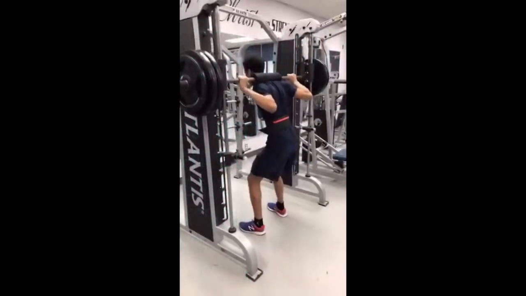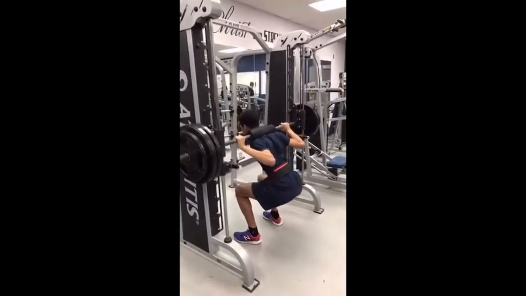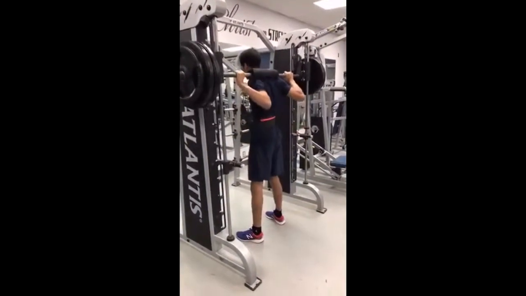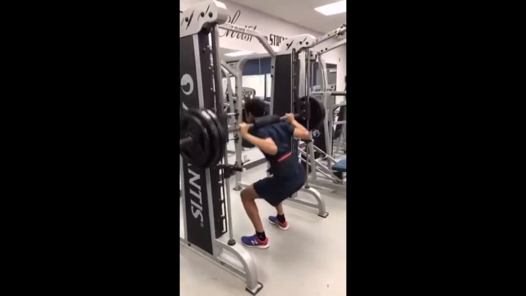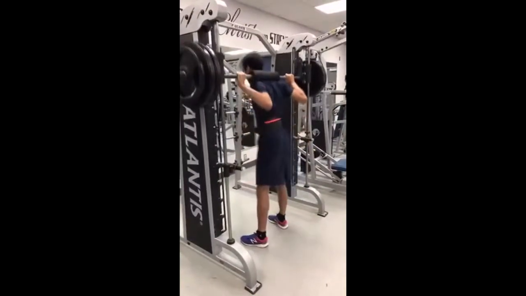So doing heavy squats and heavy deadlifts are a great way to increase your overall power output, which will increase how much power you can actually have. You can also do power squats and whatnot.